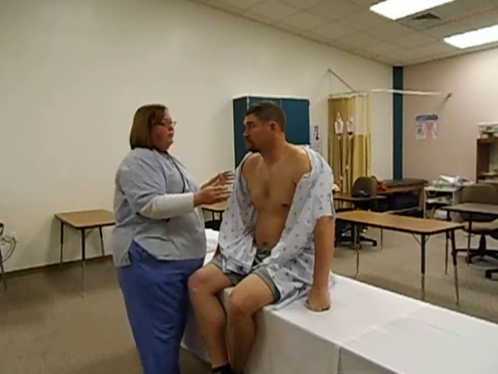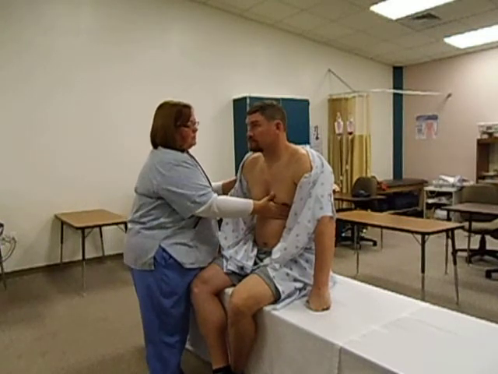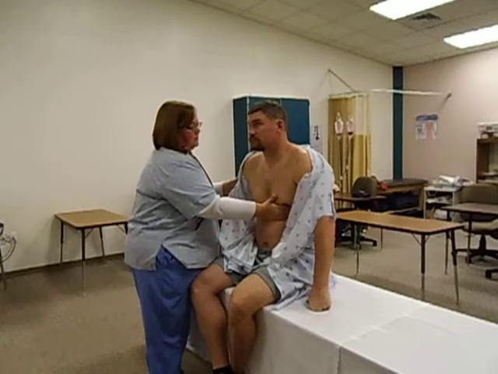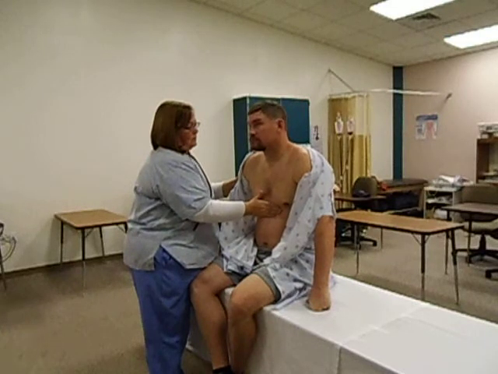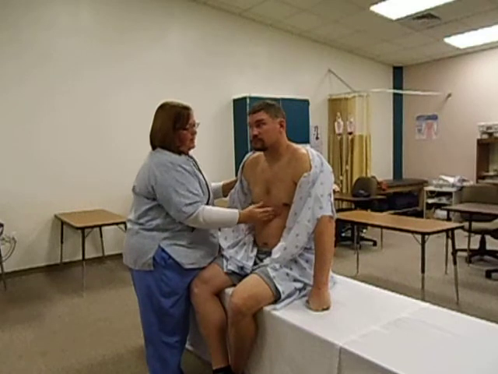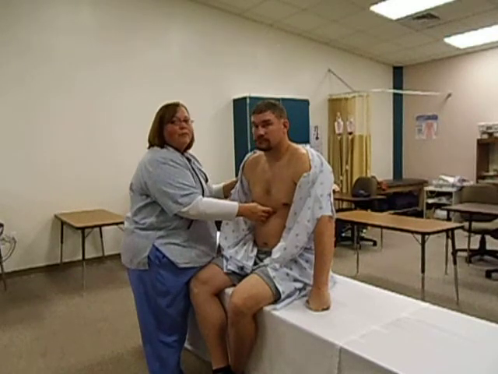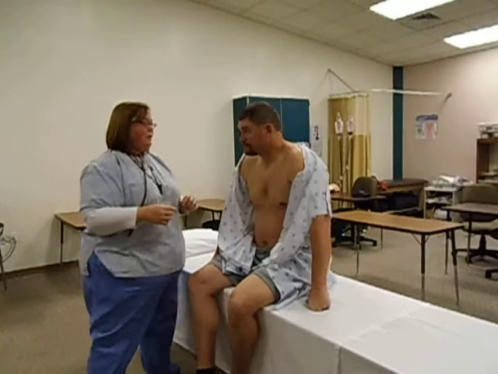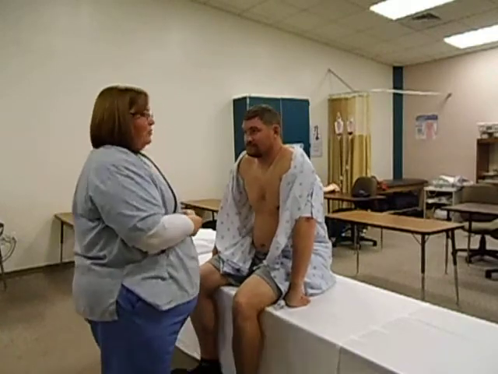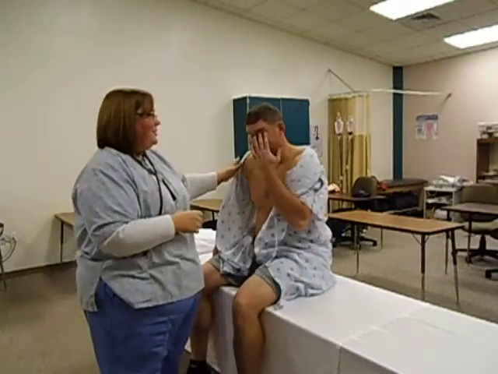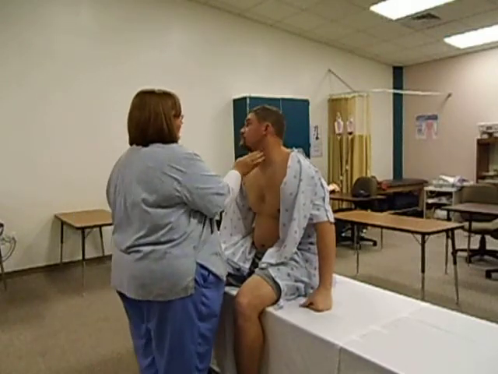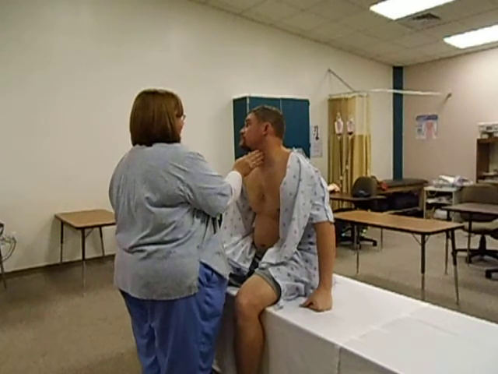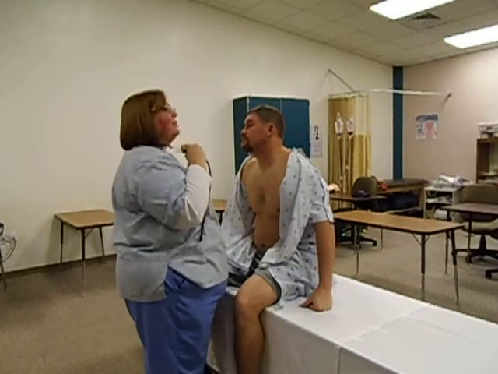I'm going to feel for the apical impulse. The apical impulse is noted to be right here. Now I'm going to palpate and auscultate the carotid arteries. If you will turn your head slightly. And this will be done with the bell of the stethoscope.